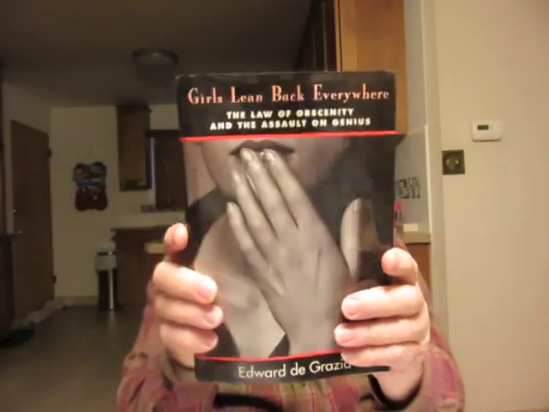But this is a book I got last year on censorship. Girls Lean Back Everywhere, The Law of Obscenity and the Assault on Genius by Edward D. Garzalia. And this looked at all the landmark cases on obscenity. D.H. Lawrence, William Burroughs, Allen Ginsberg, Lenny Bruce, James Joyce, Theodore Dreiser, Thomas Mann, Edmund Wilson, Virginia Woolf, Norman Mailer, all had their writings considered X-rated.